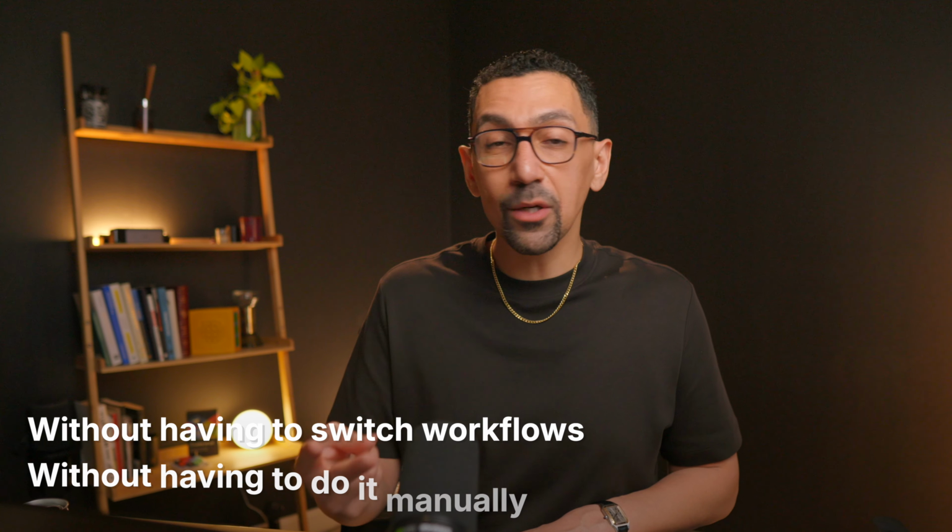Let me give you a practical example. Let's say one agent does research, then another drafts, and a third reviews. They could all do this within the same thread, without having to switch workflows and without having to do it manually. Your agents could also set up workspace structure for you.